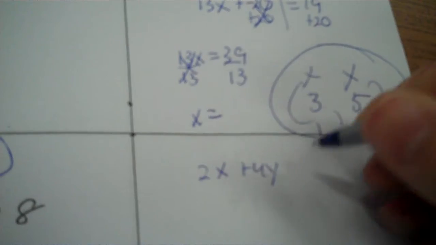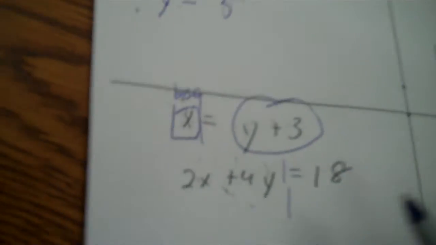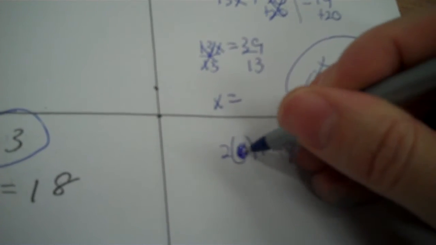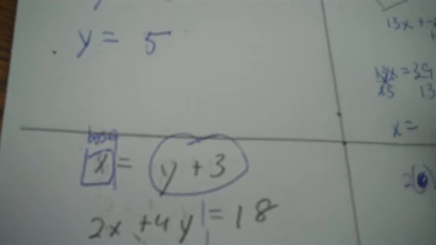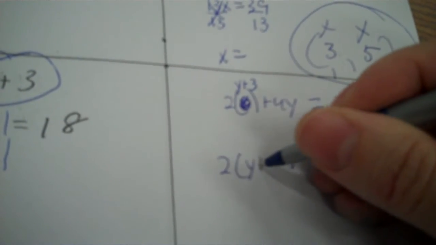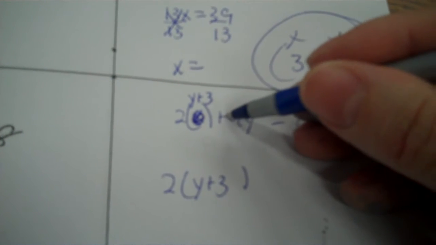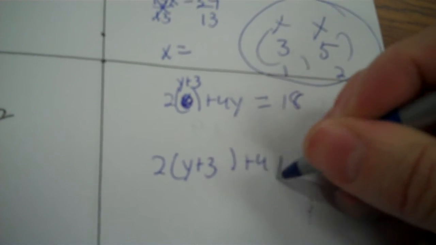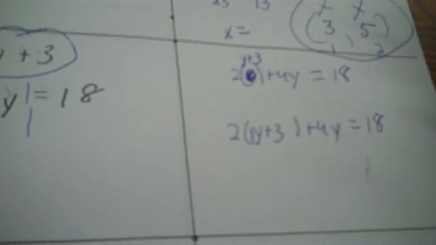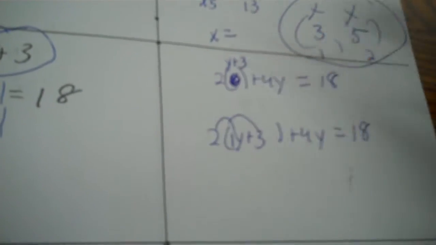So I go 2x plus 4y equals 18. So now that I know that I have base x, I'm going to actually replace the x with what it equals, which is y plus 3. So I've got 2 parentheses y plus 3, and then after that you got to add 4y to the equation, equals 18. Now we distribute.